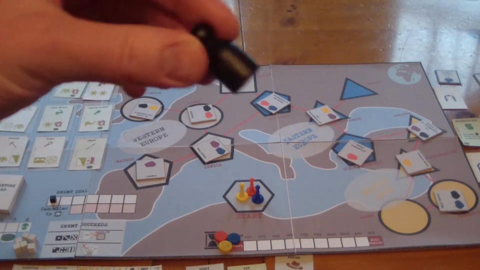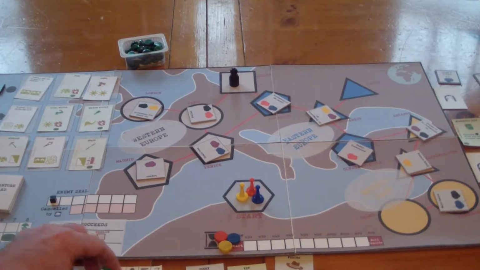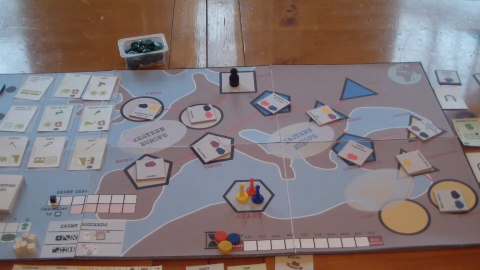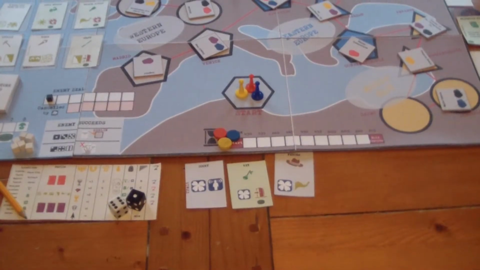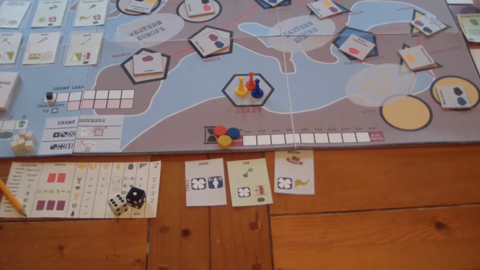Oops, one thing I forgot apparently is to put the black enemy pawn in Berlin. Then we're going to pick a start player. Let's say it's this player, and we're going to give that person the 2 dice and a start player token. And that is all we need to do to set up the map phase.